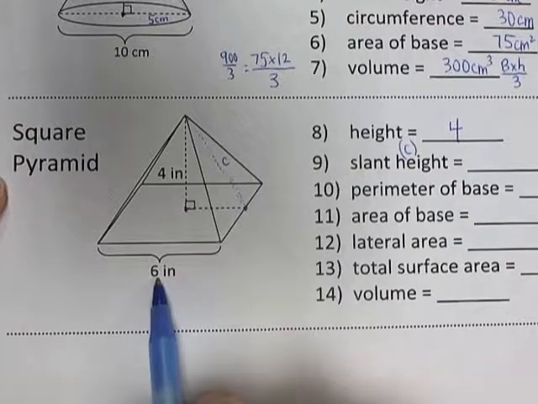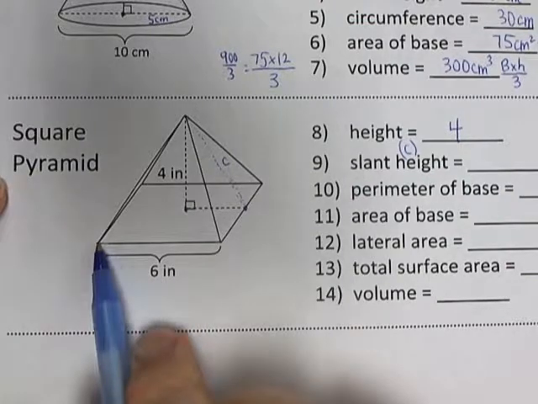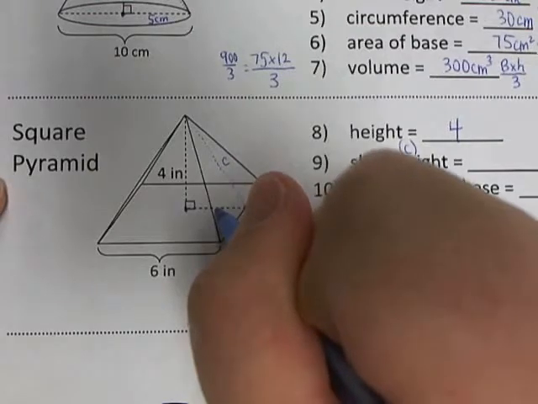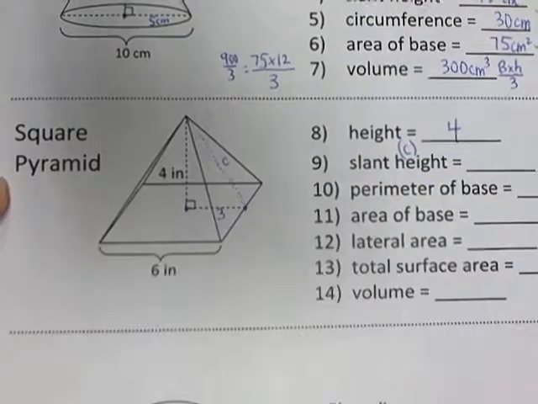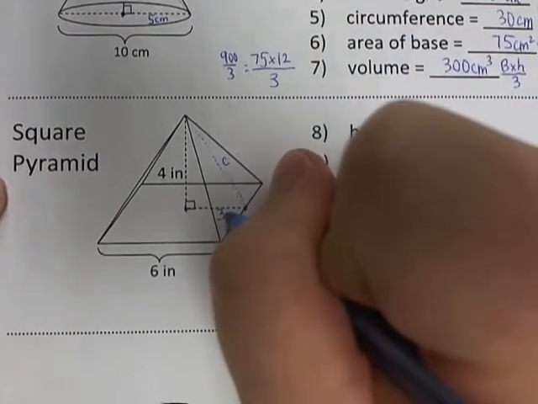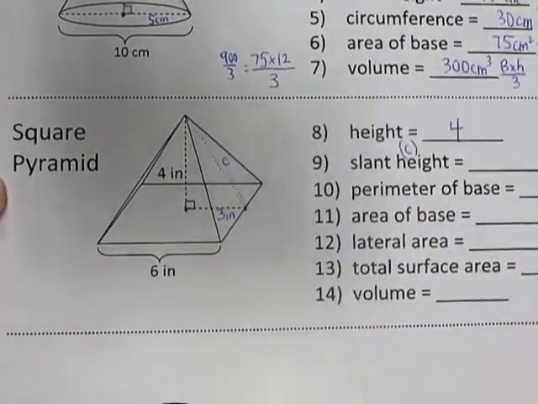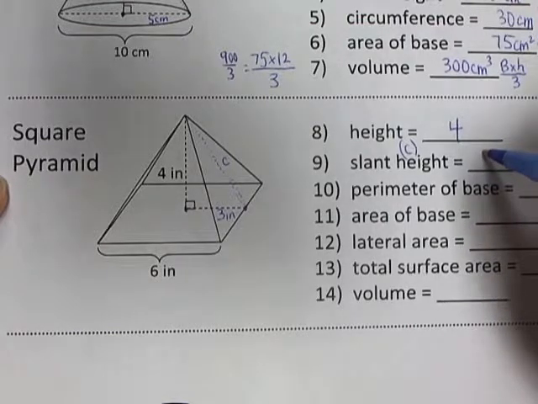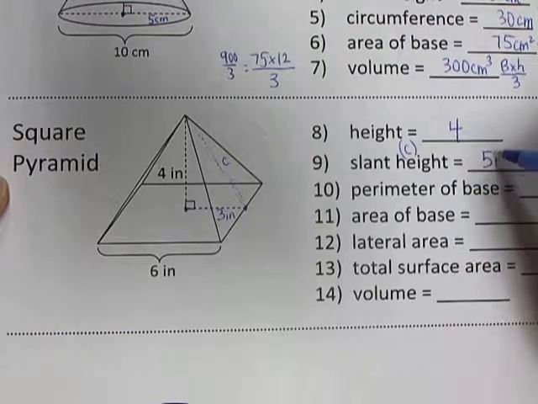Well, look down here, 6 inches. 6 inches is the length of a side of the square. So this length should be half of 6, which is 3 inches. And now I have a 3, 4, 5 Pythagorean triplet right triangle, so you don't need to do any calculations. You need to just remember that one rule for Pythagorean theorem triplet. So that slant height is 5 inches.